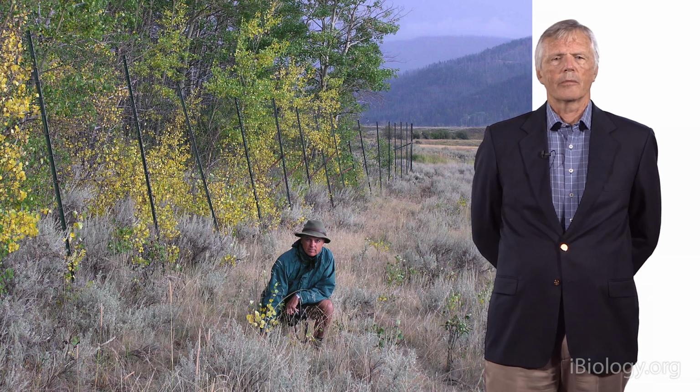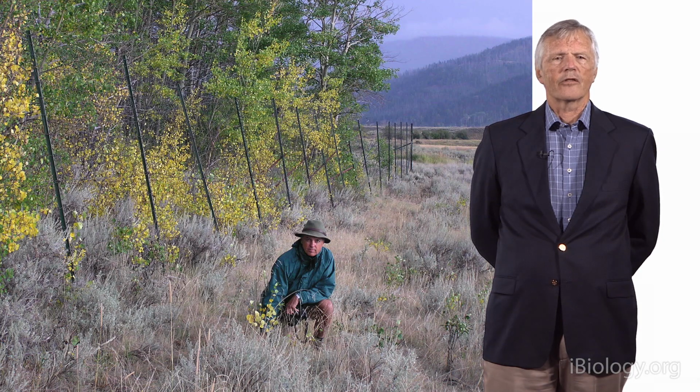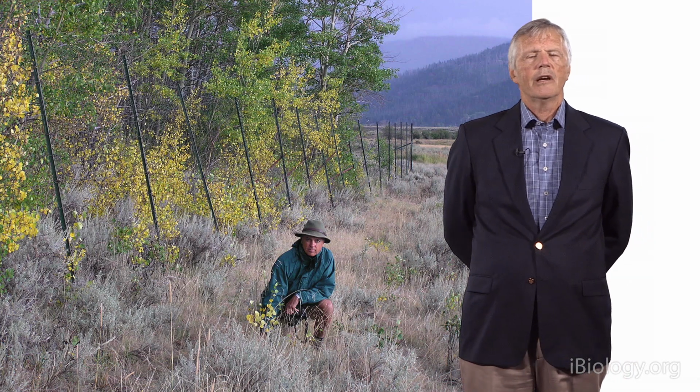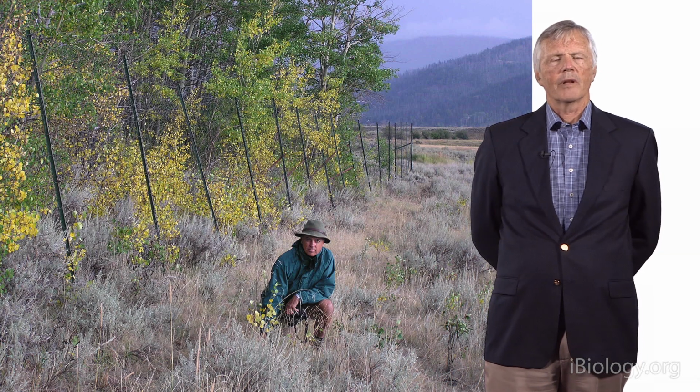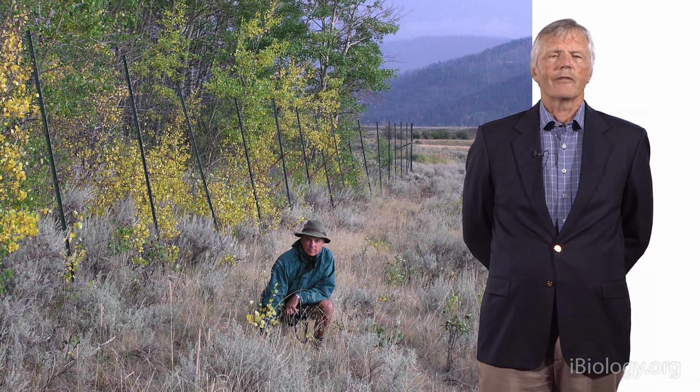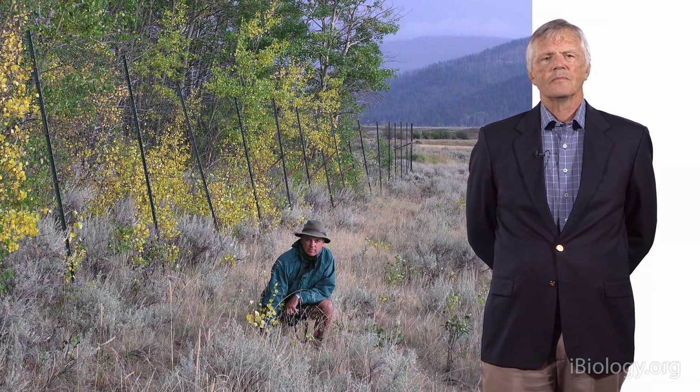You see here a picture of a fence that's been built around some area where elk browse. And on the left, you can see that within the fenced area, aspen trees are growing, and outside of the fenced area, they're not. So elk are very important herbivores in this system. And when they're sufficiently abundant, they have a strong depressing effect on plants, very much like the sea urchins have a depressing effect on the kelps.